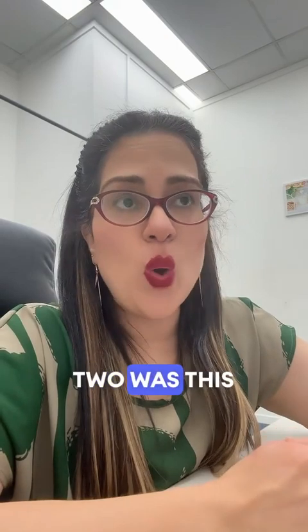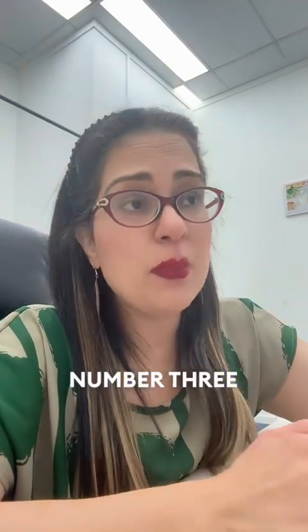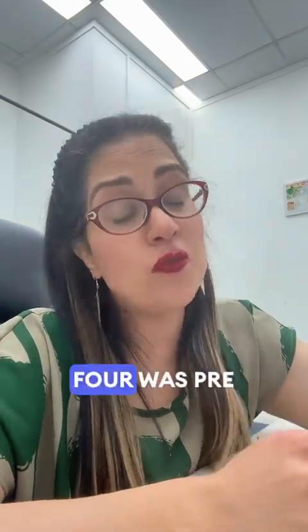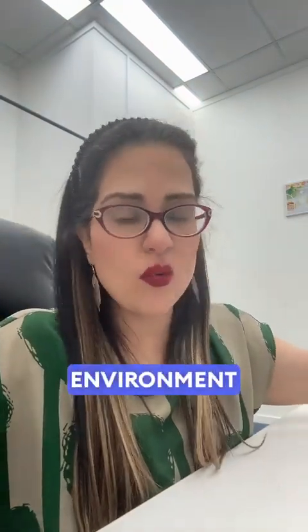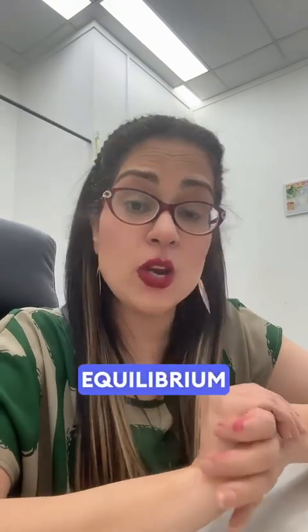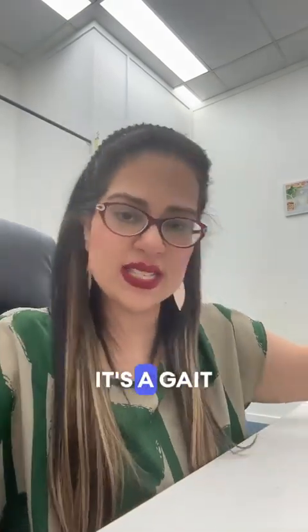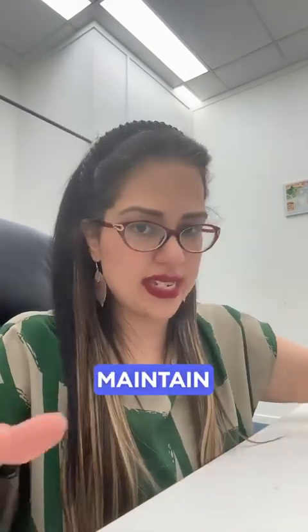Then number 2 was disequilibrium, number 3 was lightheadedness, and number 4 was pre-syncope. Pre-syncope is the sensation that you are going to faint. Then you have lightheadedness, when you get just disconnected from the environment, and then you have disequilibrium, where it's a gait disorder and you cannot maintain balance.